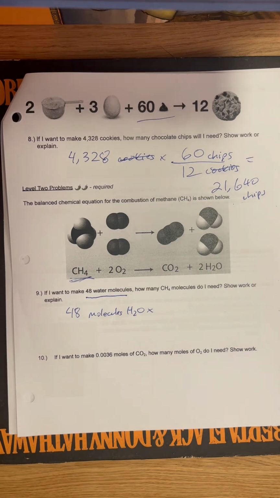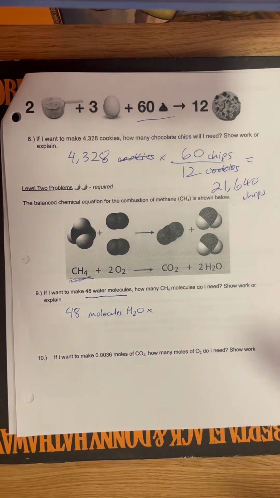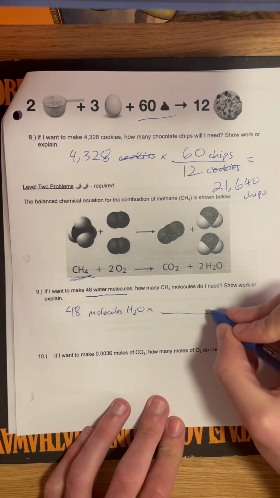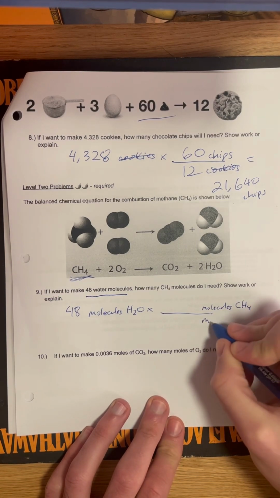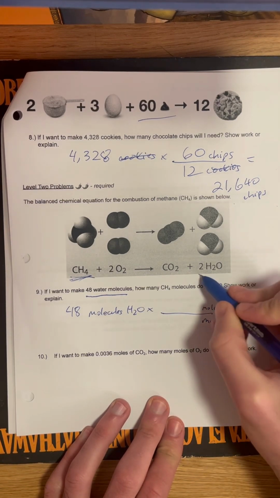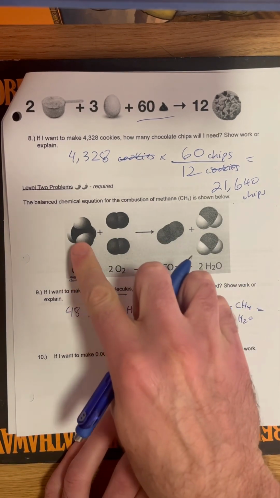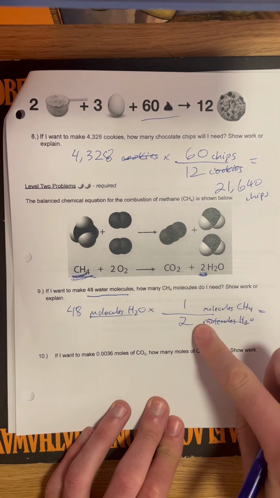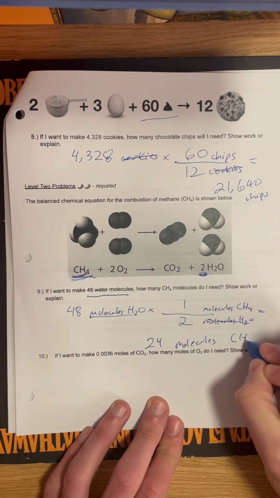So I could do this in my head and say, okay, it's half as much, 24, but I'm still gonna show this with dimensional analysis because it's real easy to get that flipped around once the numbers are harder to picture. So I want CH4 molecules. I wanna cancel out water molecules. And then there are 2 water molecules for every 1 CH4, right? That's just 1 CH4 right there. Cross those out. 48 times 1 over 2, 24 molecules of CH4.